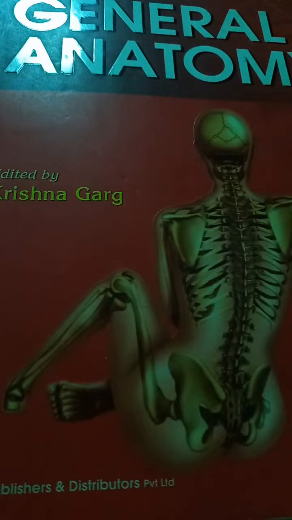Compare with the terms osteology, ossification, osteomyelitis, osteomalacia, osteoma, osteotomy, etc. What is bone? Bone is one third connective tissue.